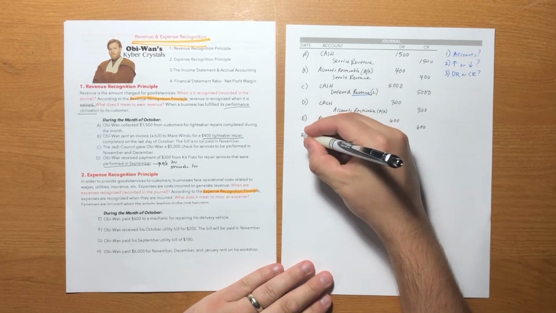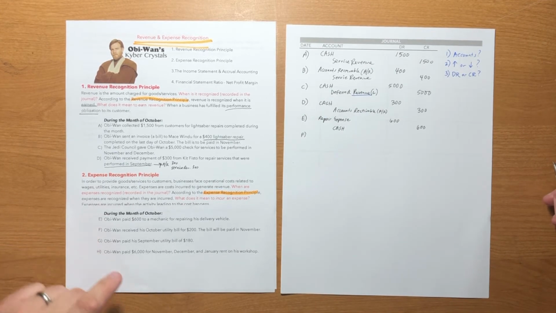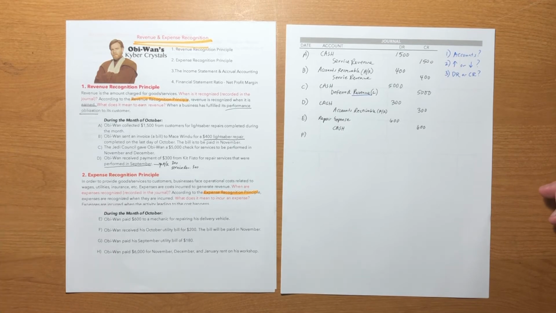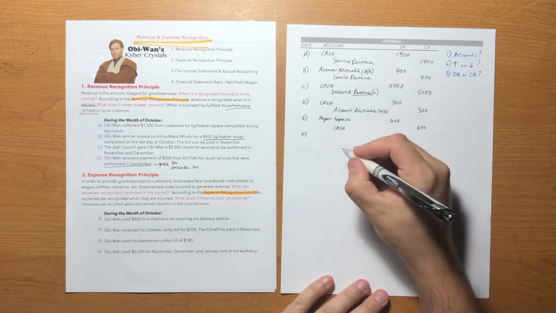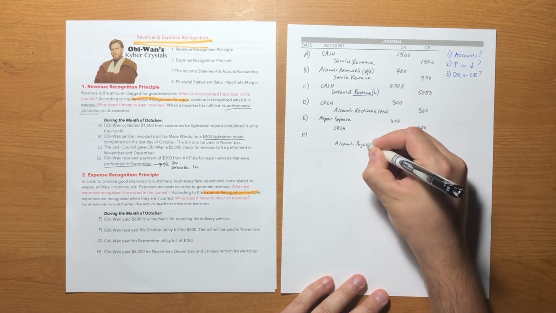Now, if we look at letter F, a little different scenario. Obi-Wan received his October utility bill for $200. The bill will be paid in November. So we get the October utility bill in the mail. Tells us we've used $200 worth of utilities, but we're not going to pay it until the next month. So what do we record? Is cash affected? Well, no, our cash is not affected. We see that we are going to pay the bill later, meaning we owe money. So we are going to record a credit to accounts payable for $200.